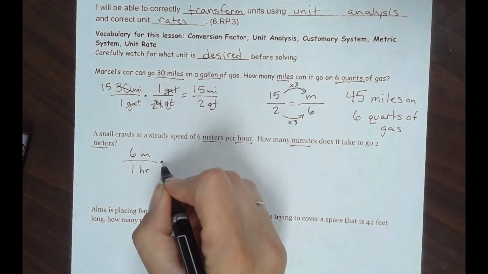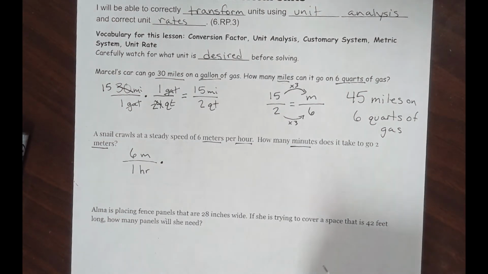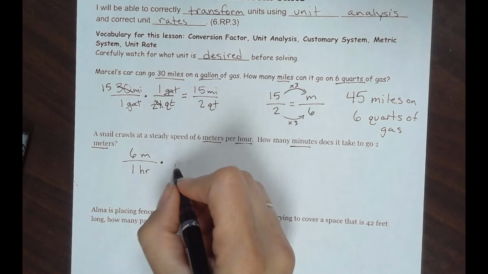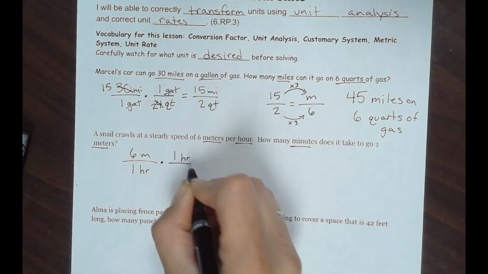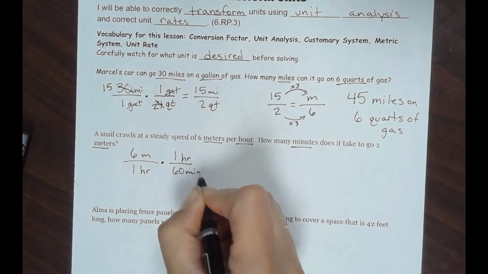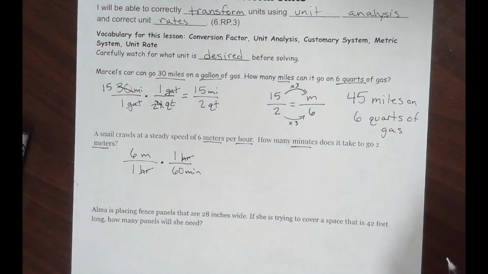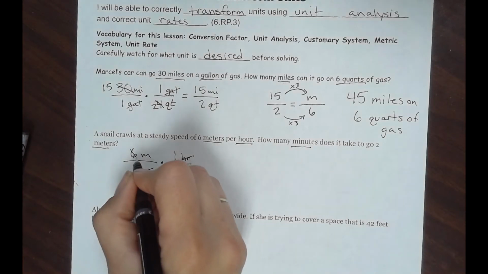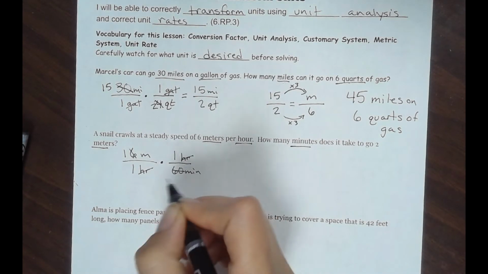So we're going to multiply this by a conversion factor till we get the units we want. I've already got meters, so I want to get rid of hours. So I'm going to do hours up here. So 1 hour is equal to 60 minutes. So it's like timesing by 1. Hours are going to cancel out. And it looks to me like I can cross cancel. 6 goes into both 6 and 60. So 6 divided by 6 is 1. 60 divided by 6 is 10.